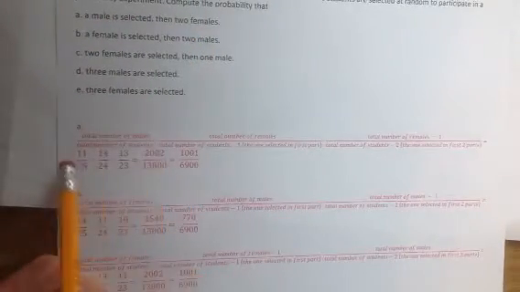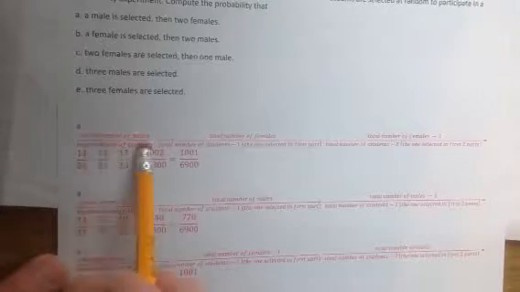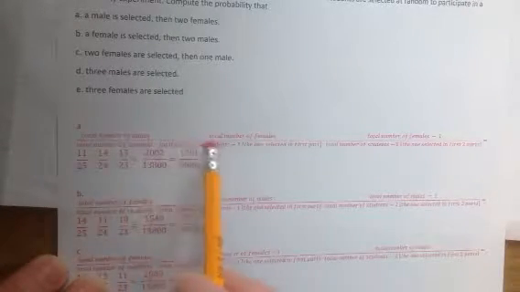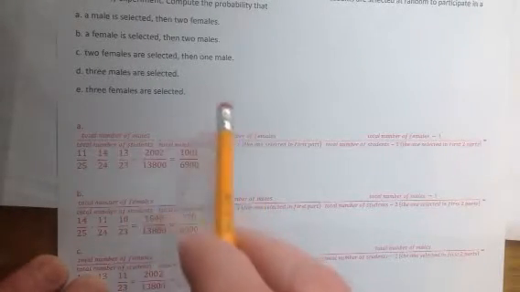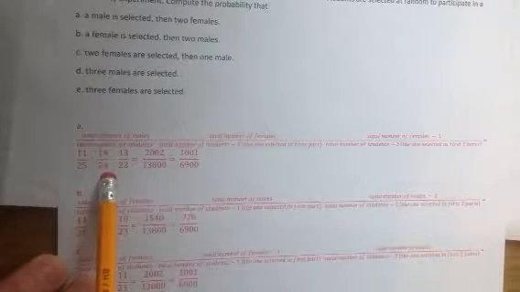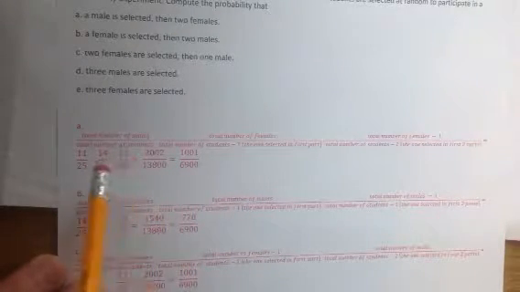So it's a similar process we go through, right? So we have the total number of males. The first one is a male is selected and then 2 females. So total number of males, that's 11, over the number of students, 25. That's multiplied by the number of females, 14, over 24, because we've already selected 1 student. So the student population's gone from 25 to 24.